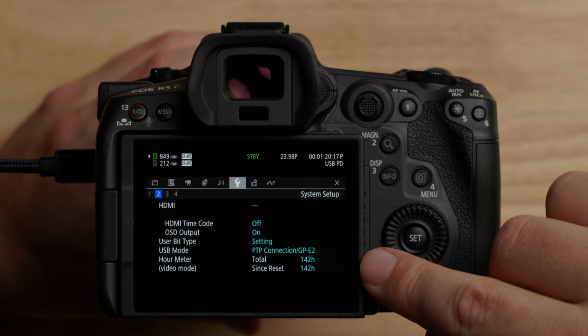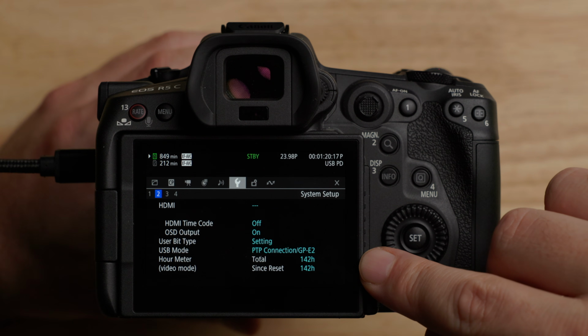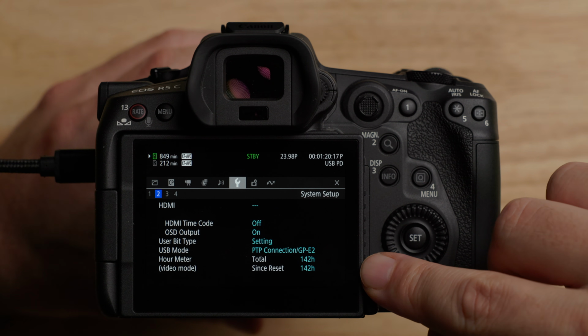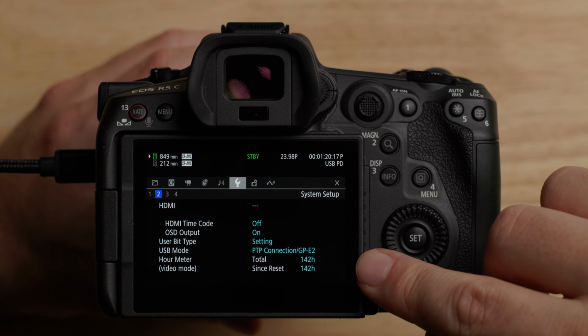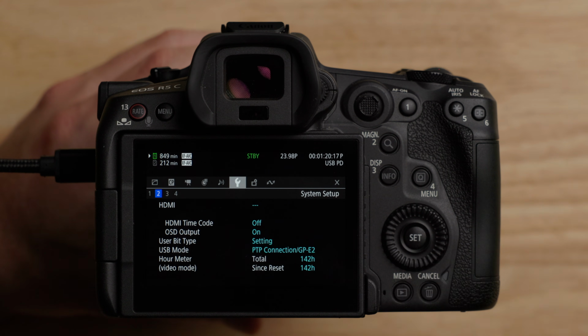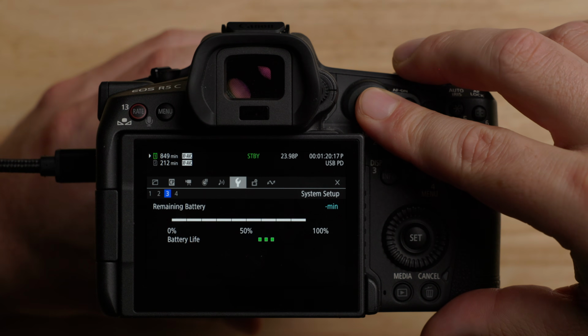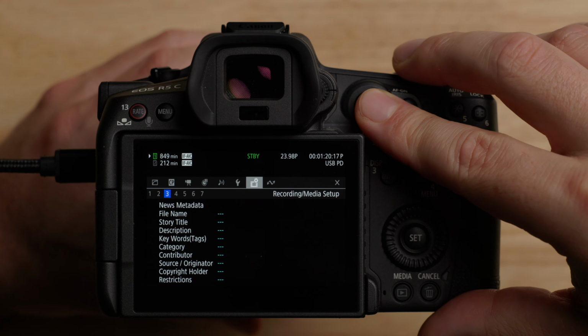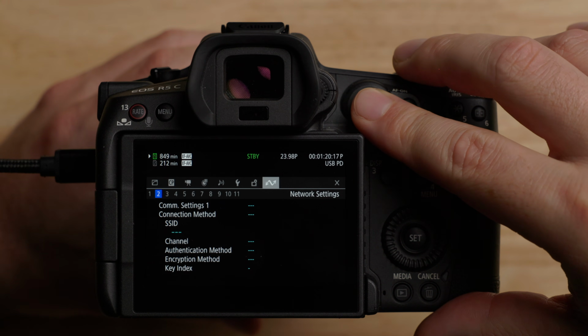So if you're maybe looking to buy a camera from someone and it's been reset or the number looks lower than you anticipate, you can come in here and see what the actual hours are. I have not reset it, so you can see that the since reset is the same as the total. Anyways, a lot of other cool stuff in here. Like I said, play around with this. It's kind of cool.